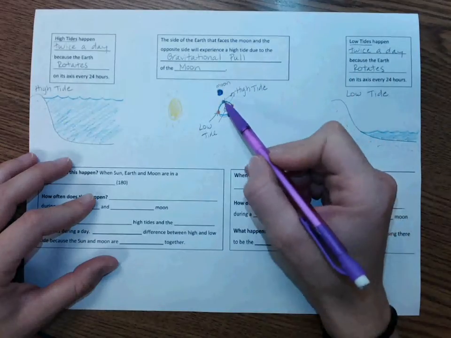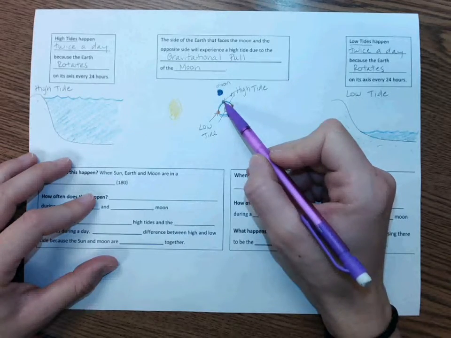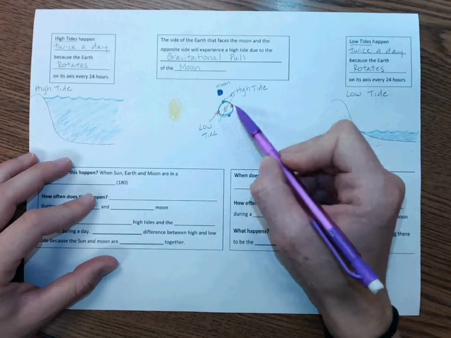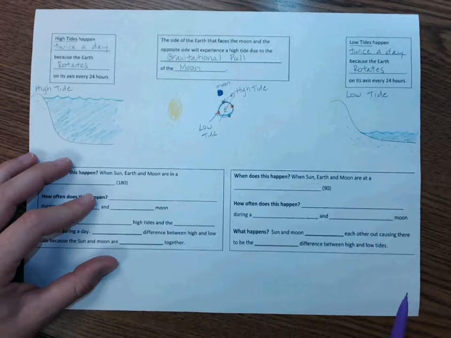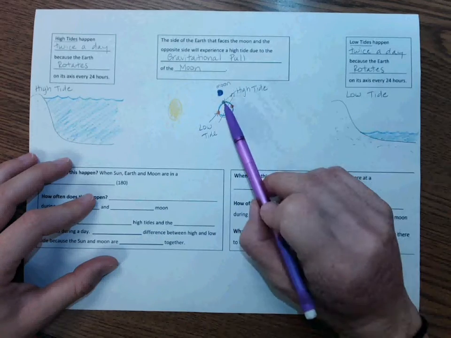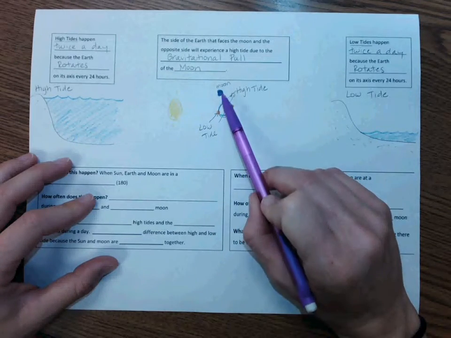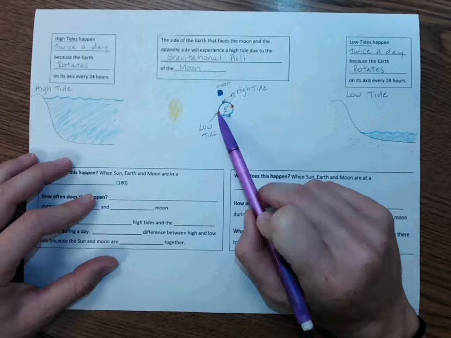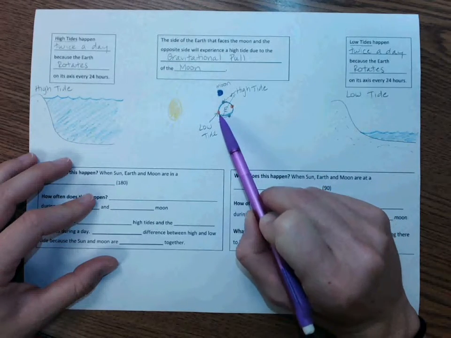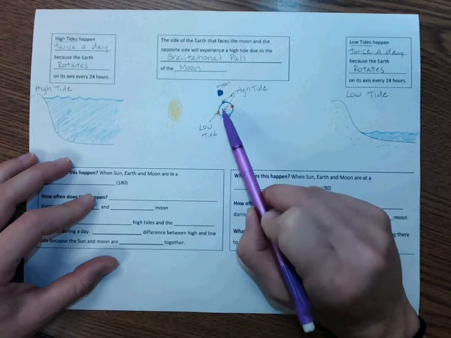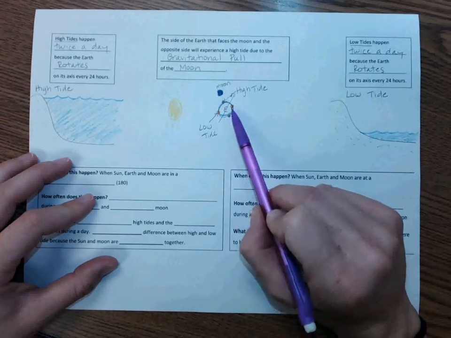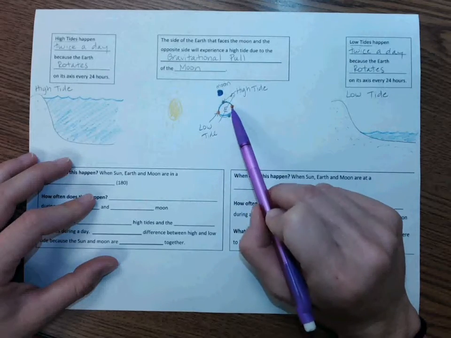Okay? So your high tides on here are the person standing on the gray points. Your low tides are the people standing on the orange points. Okay? Twice a day, every single day. If you're in line with the moon, you're getting high tide. If you are completely opposite of the moon, you're also getting high tide. But if you are at a 90-degree angle from the moon, then the moon's gravity is not pulling the tide towards you. So it is low tide.